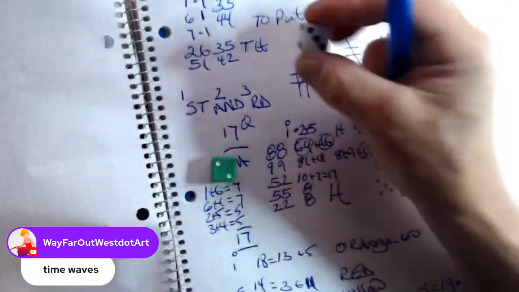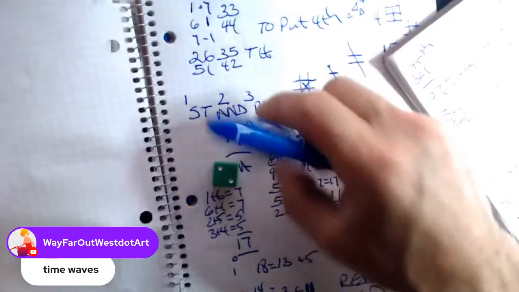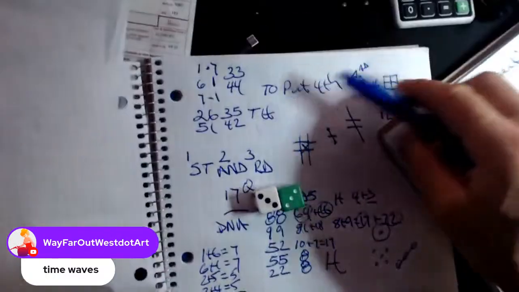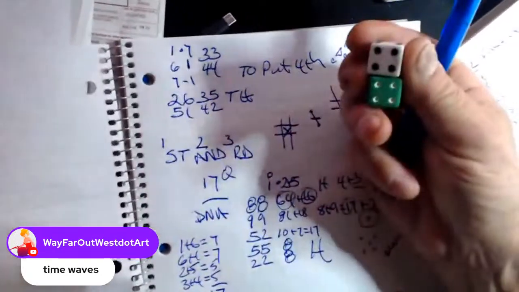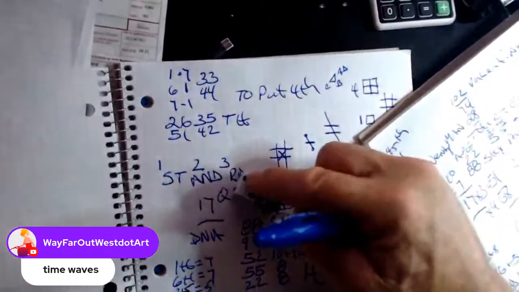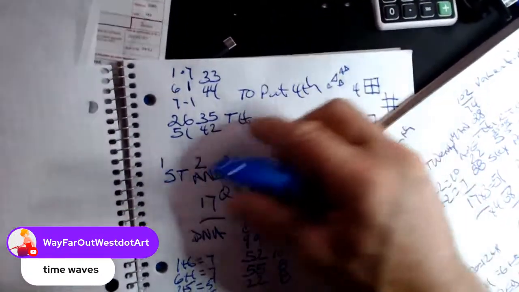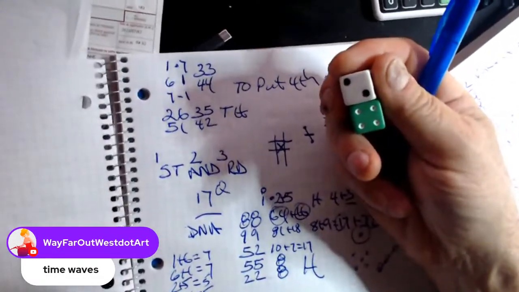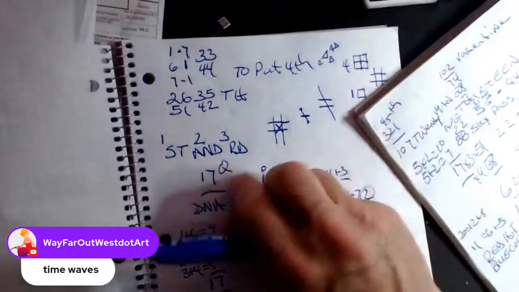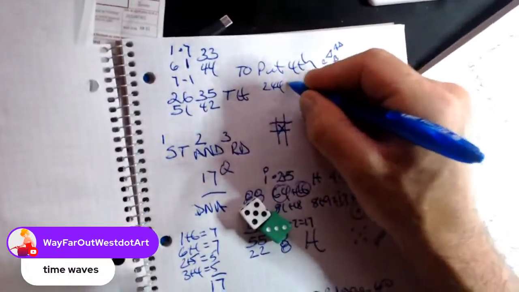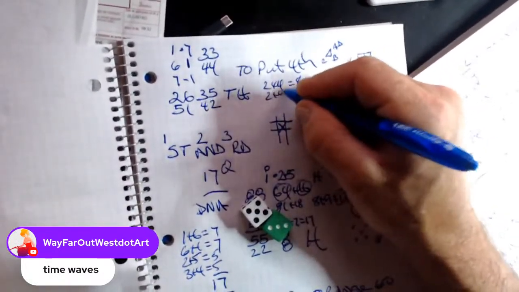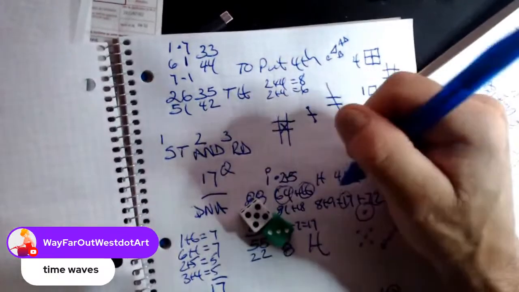So you're going to note that the 3 is opposite of the 4, and number 33 will be 44. That 53 will be 42. 2 times 4, 2 plus 4 is what's going to create your separation to the 7th gate. Equals 8 equals 6 to the house planet.